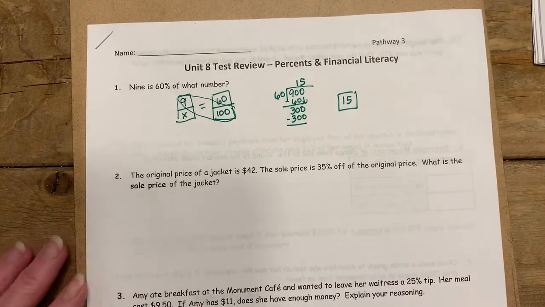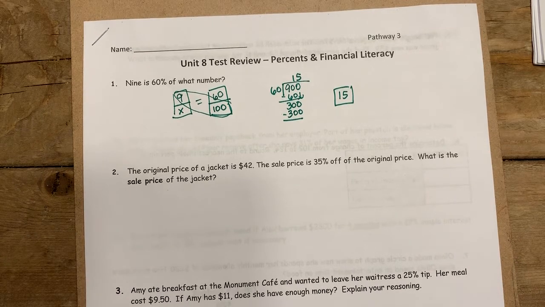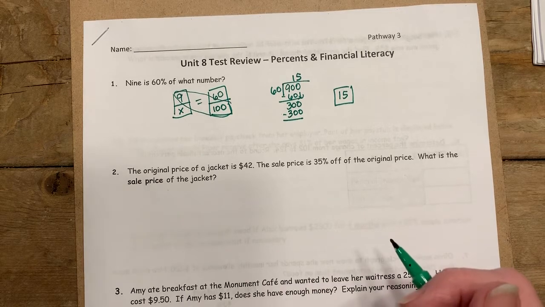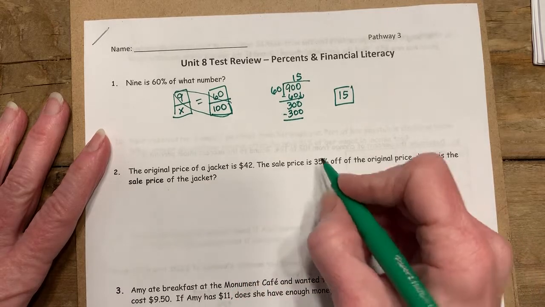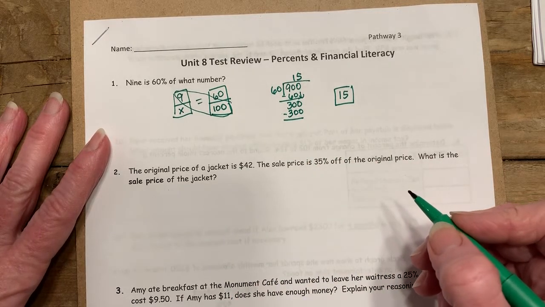All right, number 2, it says the original price of a jacket is $42. The sale price is 35% off of the original price. What is the sale price of the jacket? So I could set this up with the proportion, but since I'm finding the percent of a number of the original price, I can use the shortcut on this one.